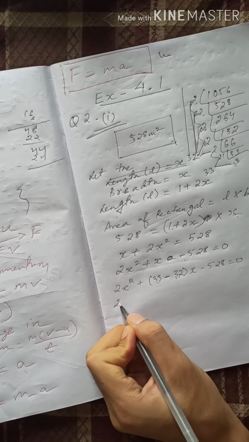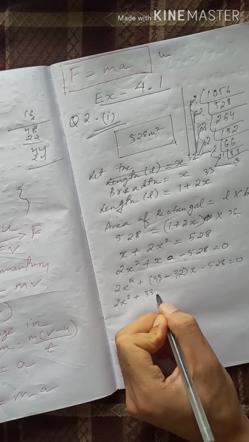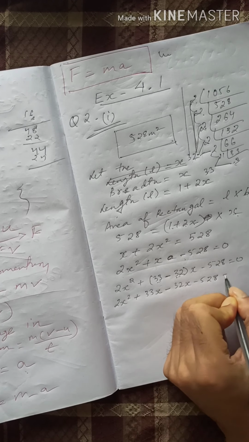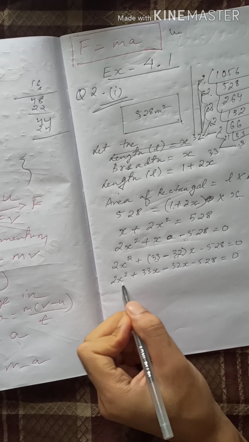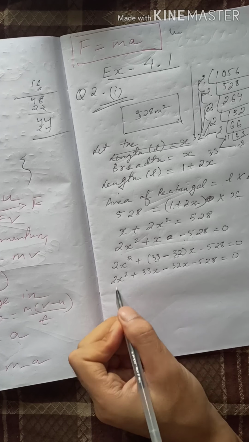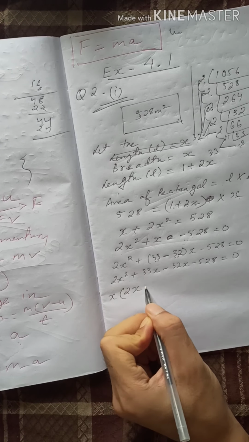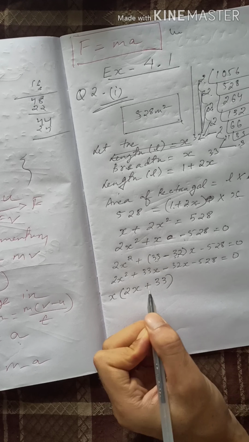Now next step, 2x squared plus 33x minus 32x minus 528 equals 0. So from here, what can be taken common? x. So x into 2x plus 33.